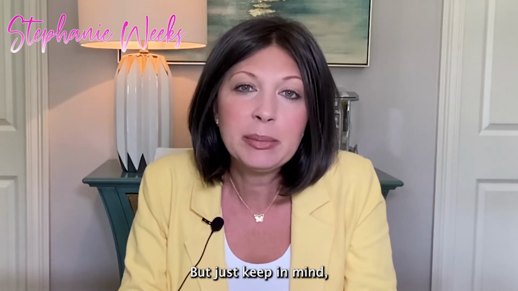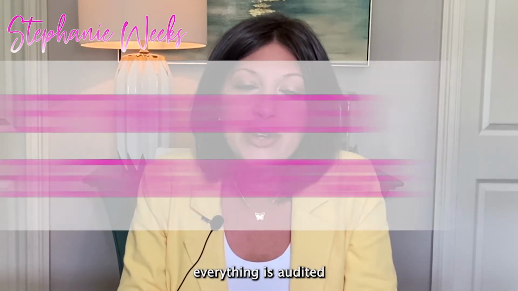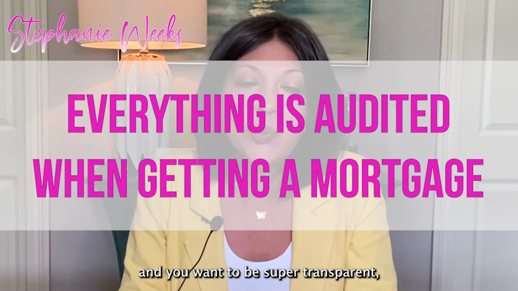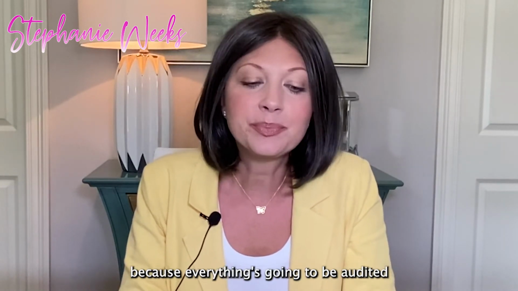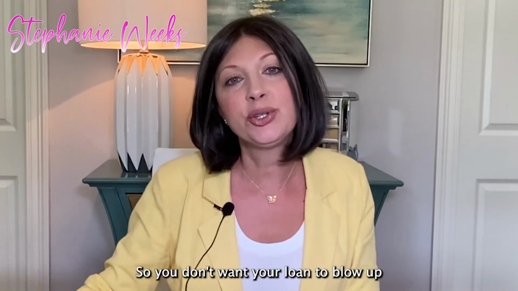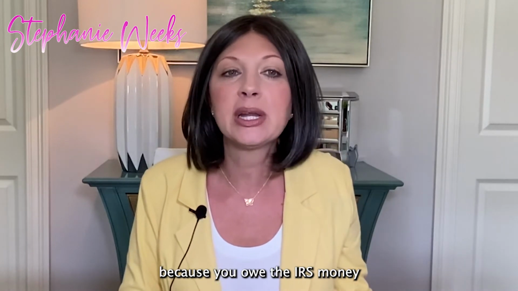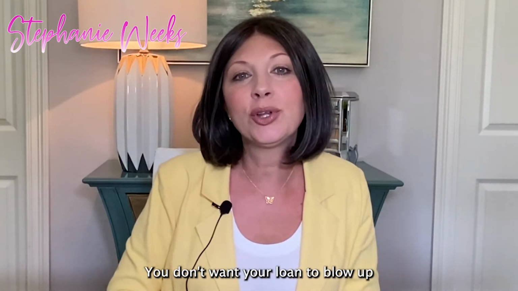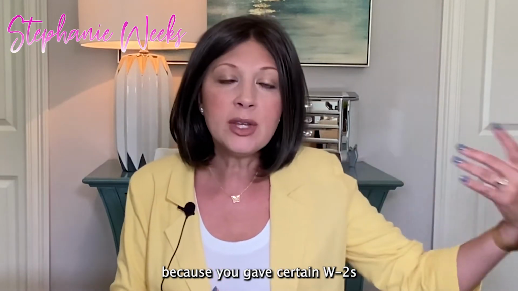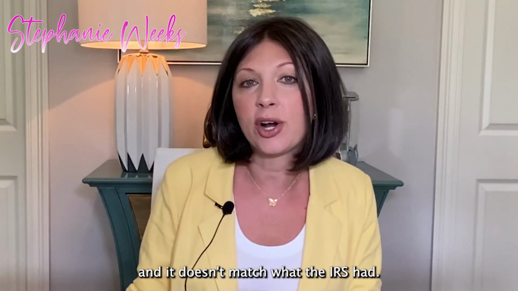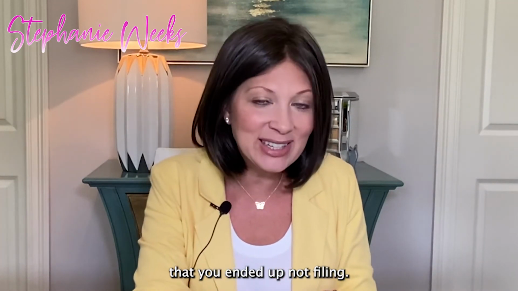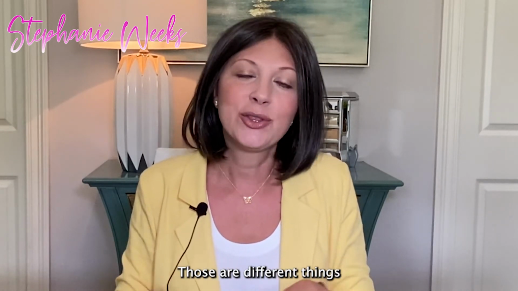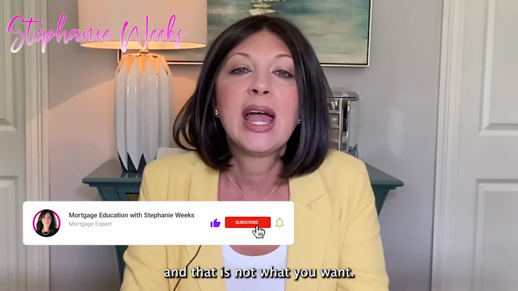But just keep in mind, this is the big tip: everything is audited when you get a mortgage loan. You want to be super transparent, really super honest, because everything's going to be audited throughout the process, and sometimes it's toward the end. You don't want your loan to blow up because you owe the IRS money and you're not repaying them. You don't want your loan to blow up because you gave certain W-2s and it doesn't match what the IRS had. You don't want your loan to blow up because you produced one set of tax returns that you ended up not filing, and you filed another set instead. Those are different things that can cause blow-ups in your loans, and that is not what you want.